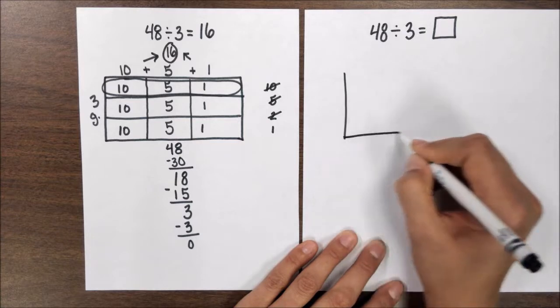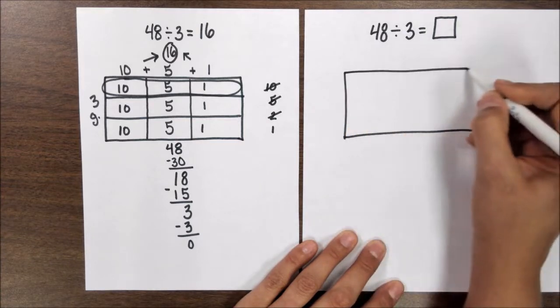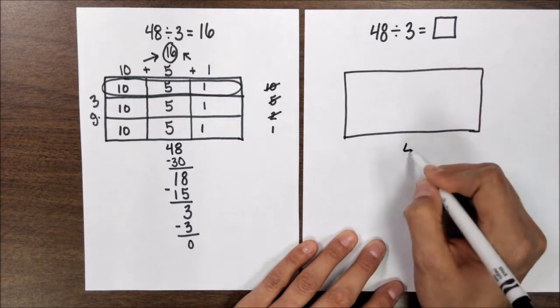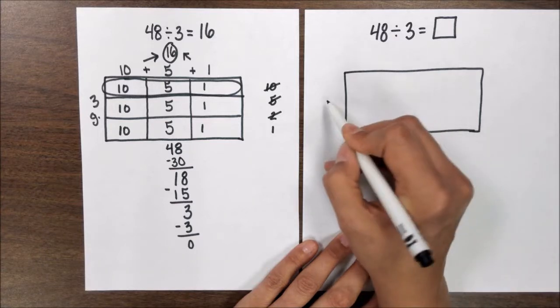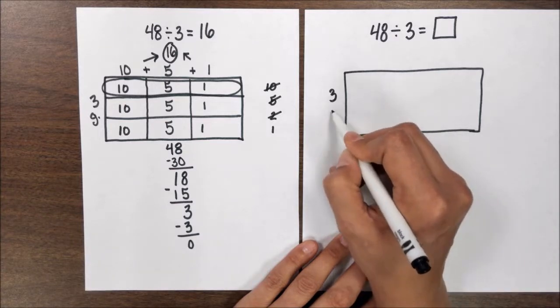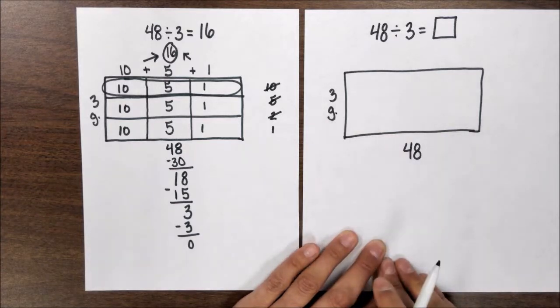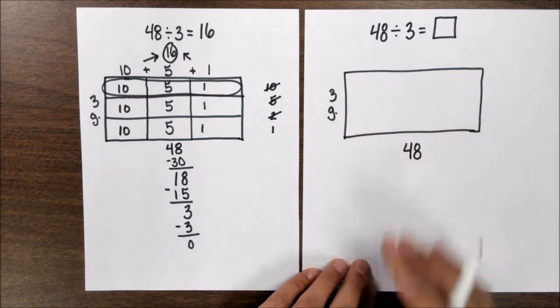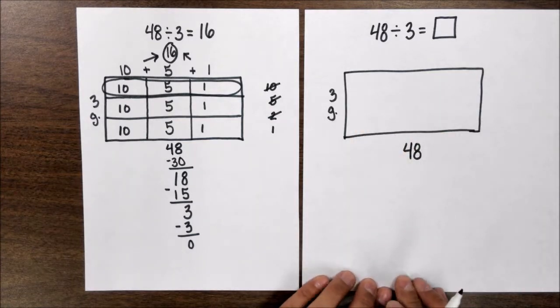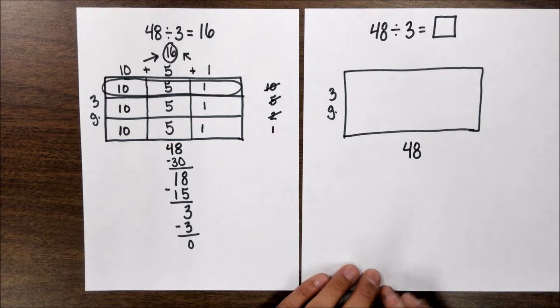Our area model represents the total of 48, and we will be sharing it between three groups. Instead of drawing the groups in, we're going to use our understanding of multiplication to help us identify how we are sharing our 48 between these groups.